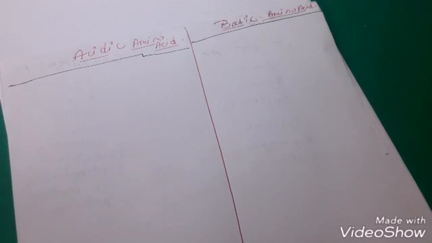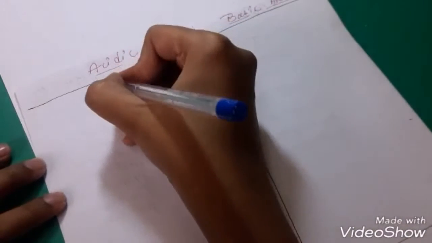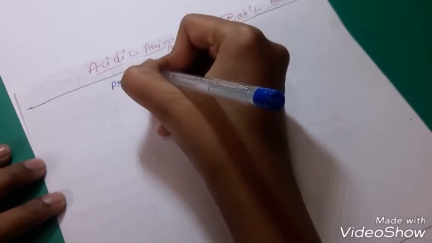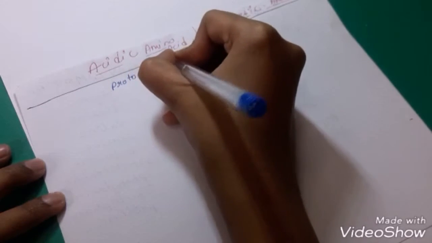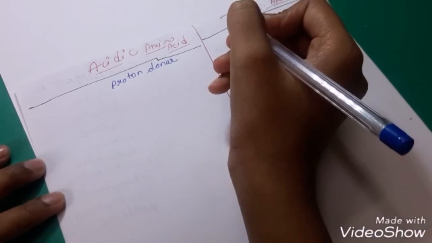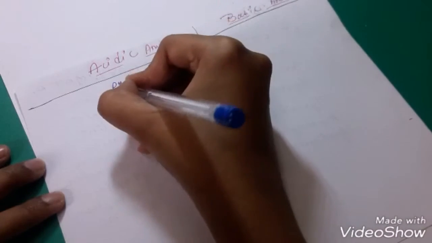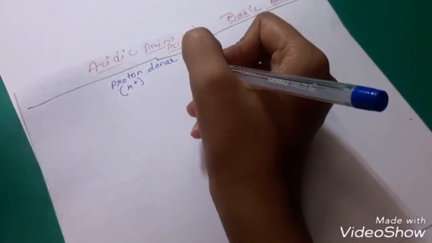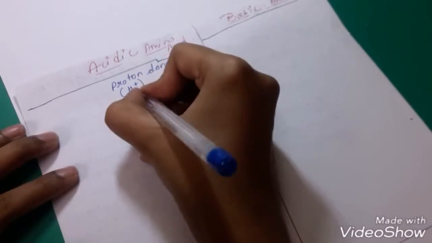Further, there is more differentiation of amino acids into acidic and basic amino acids. What do we mean by acidic and basic amino acids? Acidic means these are proton donors. They give out the proton, basically H, and they become negatively charged.